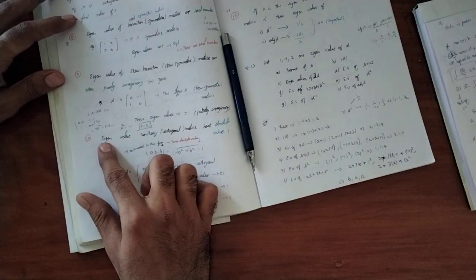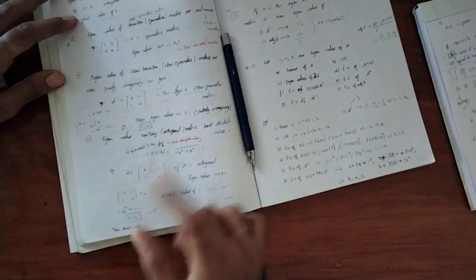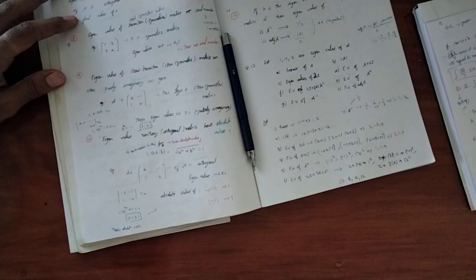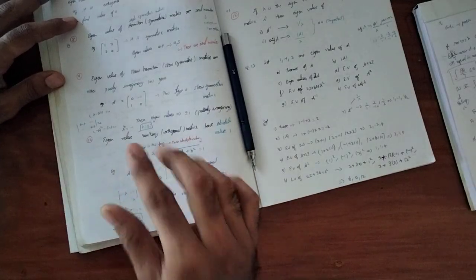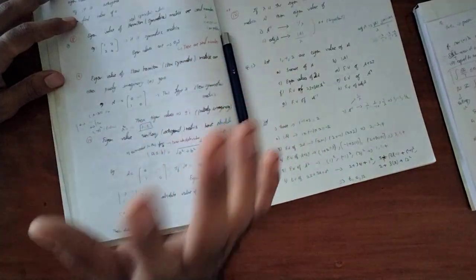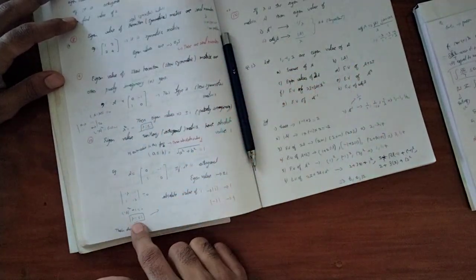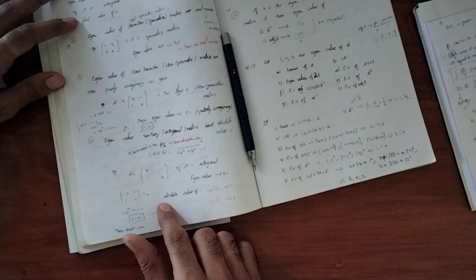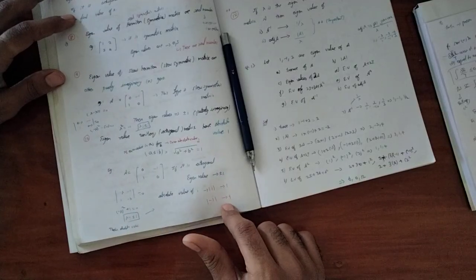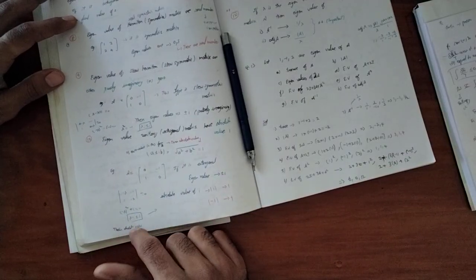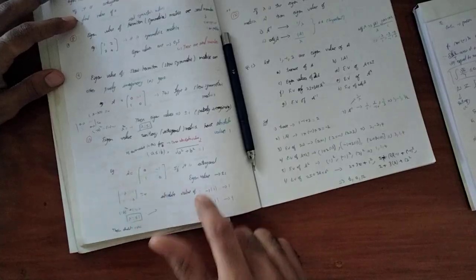So when you find the eigenvalue of a unitary or orthogonal matrix, it has absolute value 1. It means for orthogonal and unitary matrices, the absolute value will be 1. You can see lambda comes as plus or minus something, but when you take the absolute value it will come as 1.